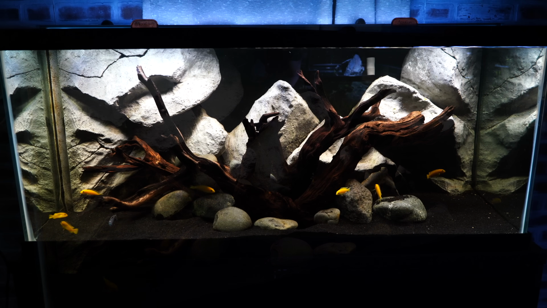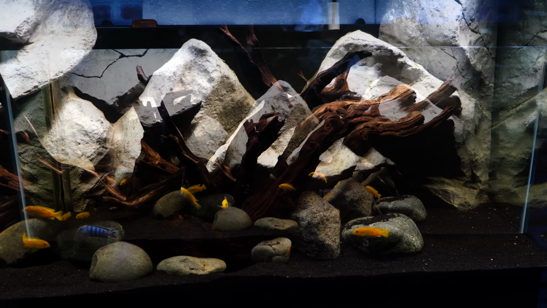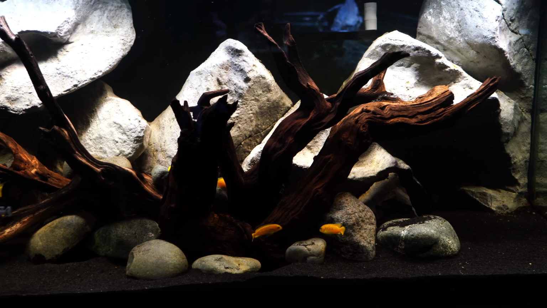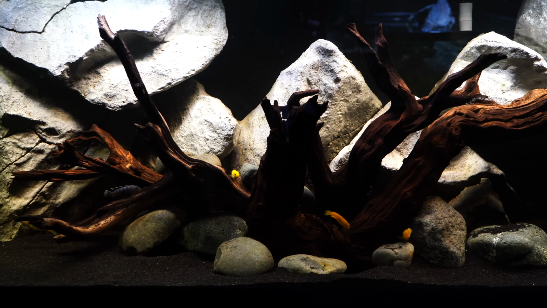A couple things though. One, it does release some tannins into the water, but I don't think nearly as much as pretty much anything else on the list. So if you're looking for a wood that is going to keep your water least impacted by tannins, Ghostwood might be a really great option for you. Second thing is, it's still a relatively harder wood, even though it has branching patterns, and so that's nice. It doesn't fall apart as quickly.